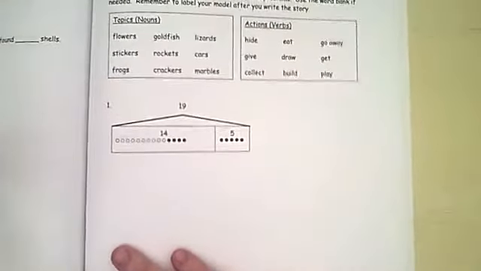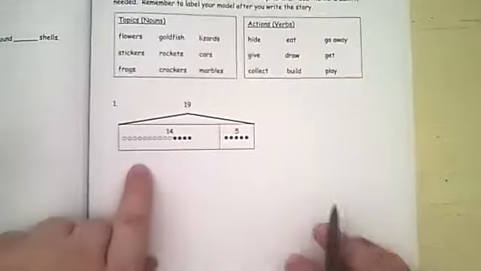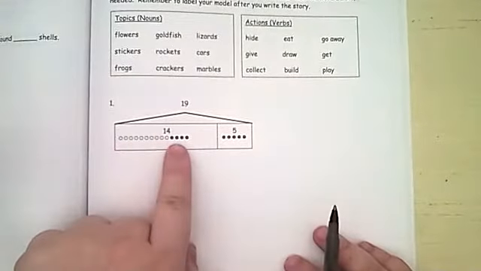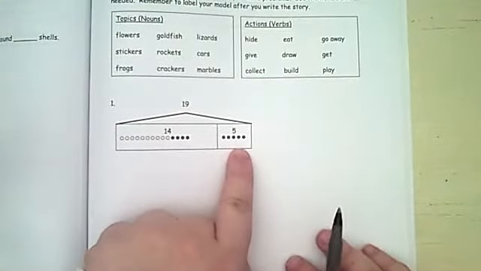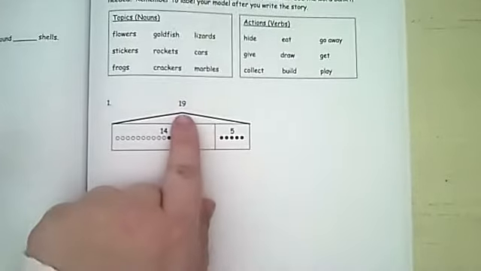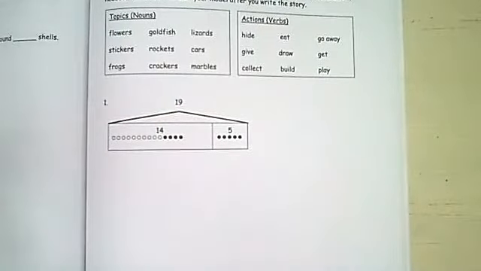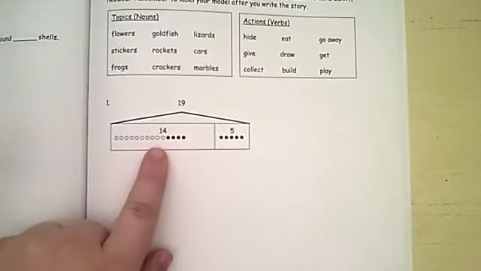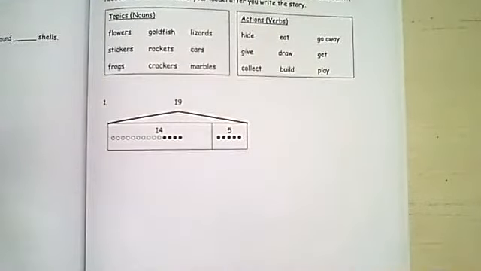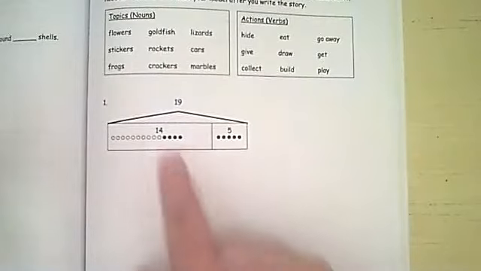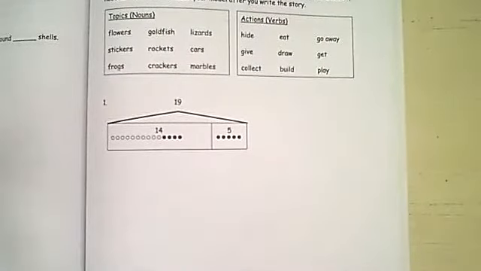So look at the first tape diagram. We're going to write this one together. So it looks like they have 14 on this side and 5 on this side, and they added them together to make 19. So our story problem might say, we had 14 of something, and then we got some more, and now we have 19, but we need to do some writing to make it say that. And remember, this one we're gonna do together.